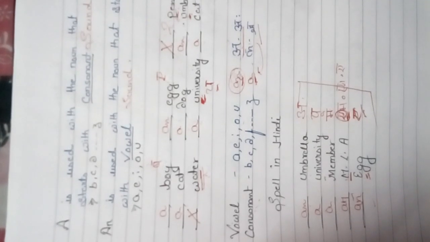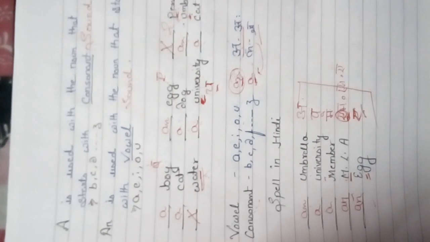So I hope you must have understood today's class. There are several more concepts for using A and an in front of adjectives also, in front of adverbs also, but we'll be discussing that in further classes. One more thing, we'll also be discussing the uses of the in further classes.